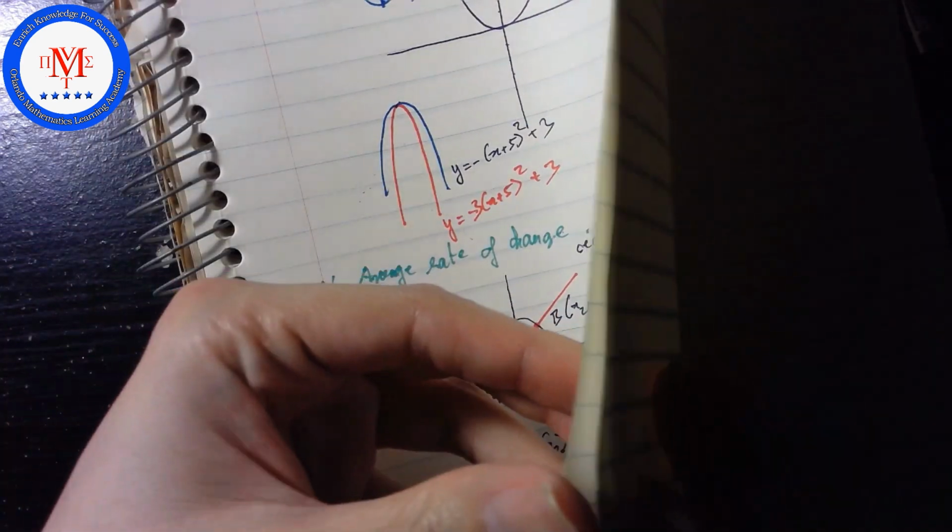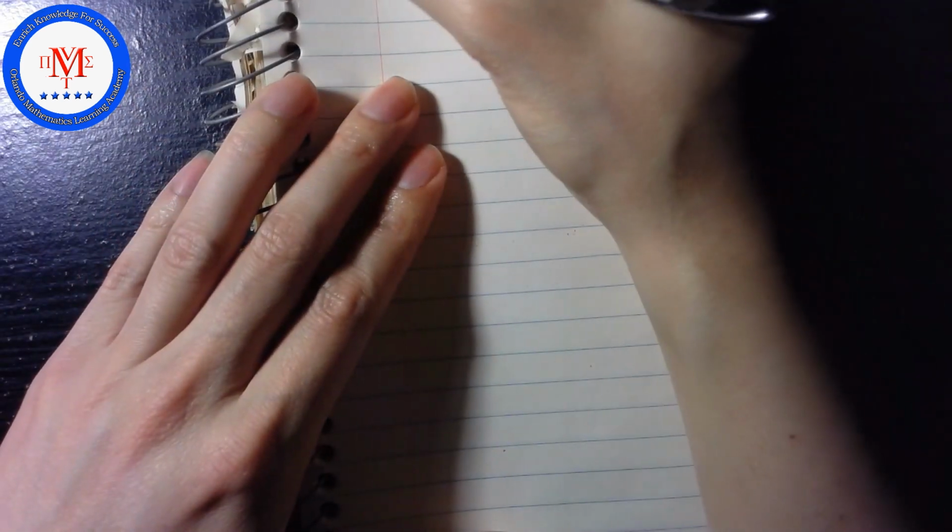Let's do the example. I hate it every time I need to fix the screen.